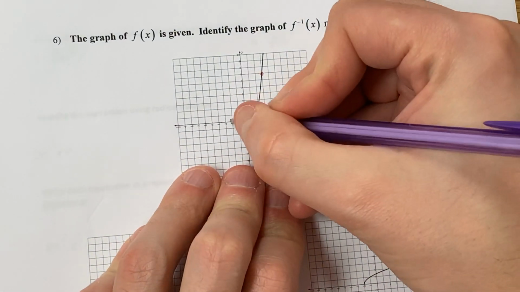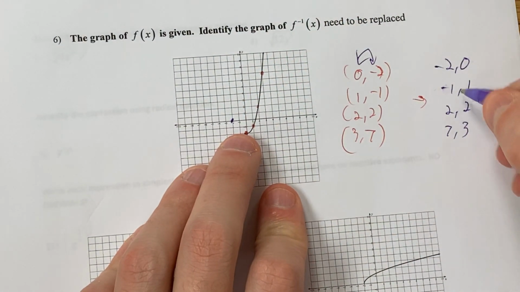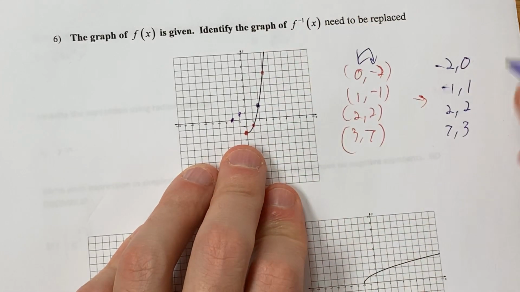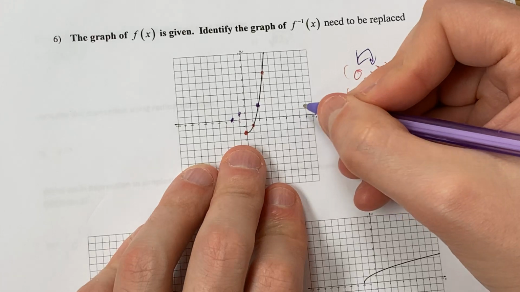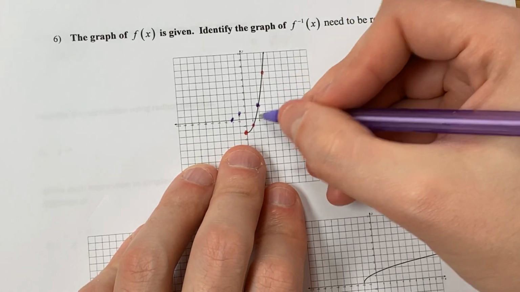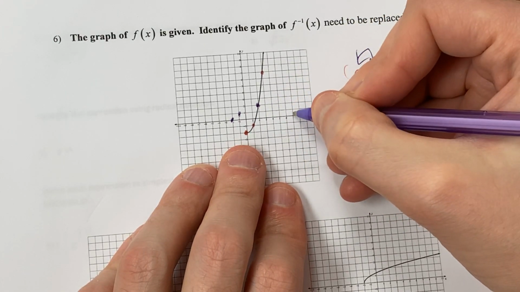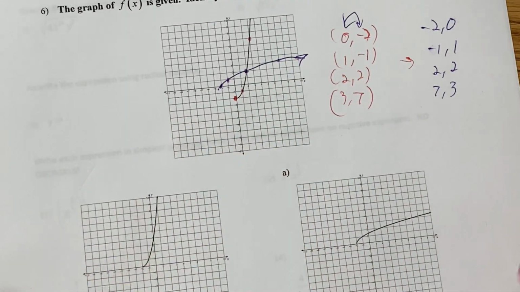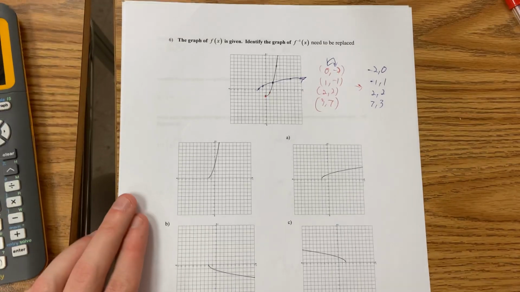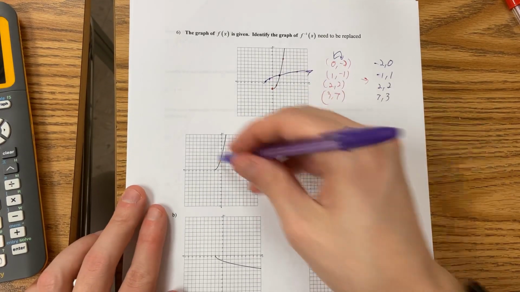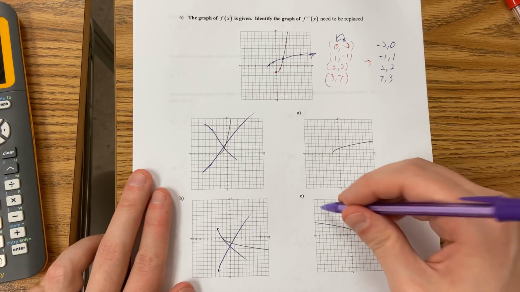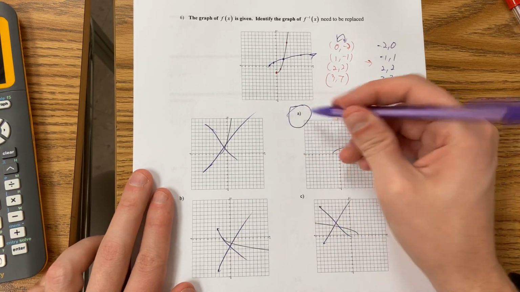So negative 2, 0, negative 1, 1, 2, 2, and 7, 3. And it'll look like that. So if you look at the choices now, it looks like that, so it's obviously not this. It's going up and over, so it's obviously not this, it's not that. So it's got to be this one right here, it's A.